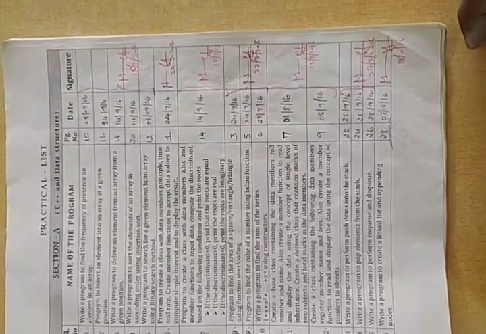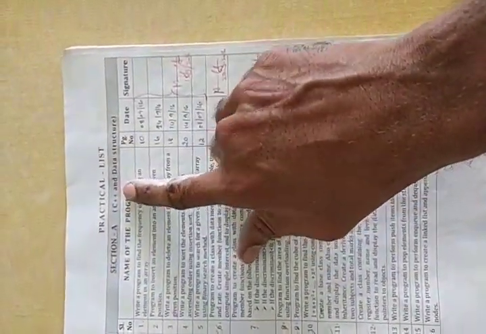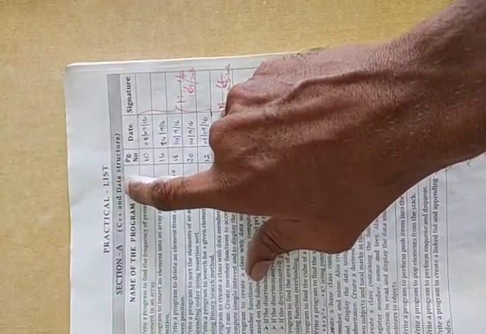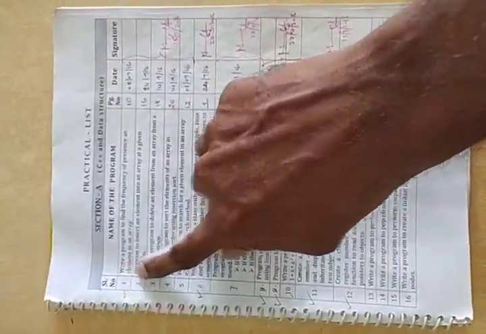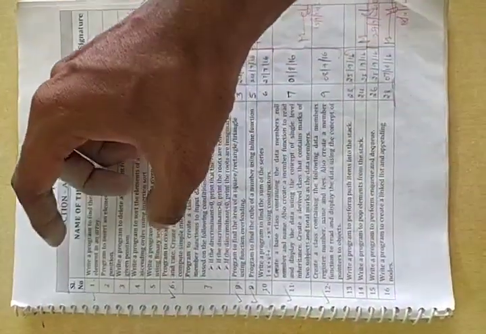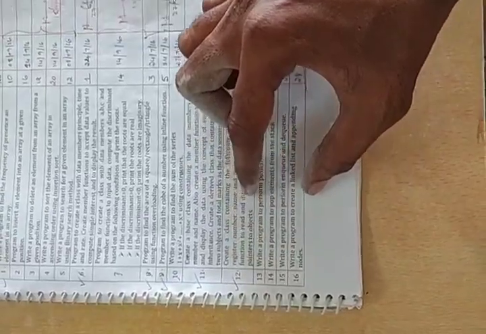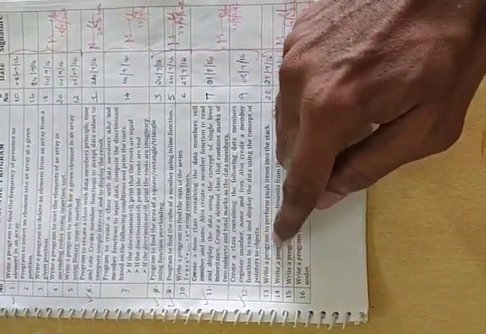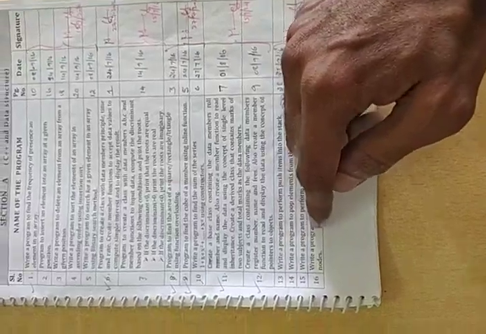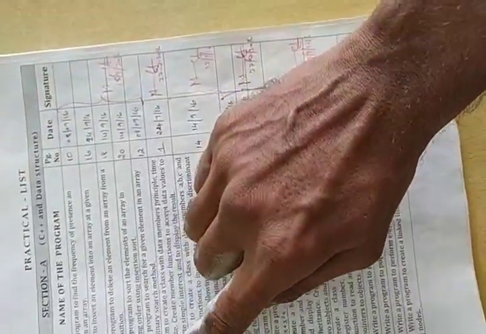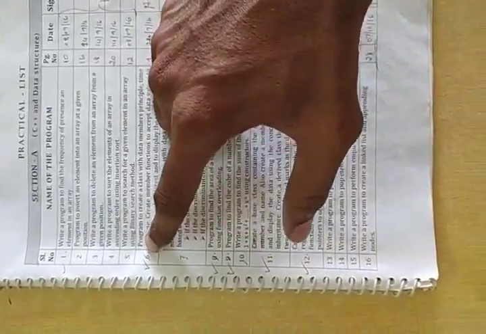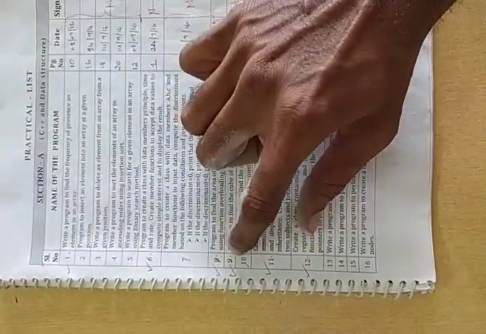So this is your section A, C++ programs, from the C++ unit and from the data structure chapter. Overall 16 are there. Starting 5 and the last 4 are from the data structure chapter. From the C++ unit it is from the 6th to 12th: 1, 2, 3, 4, 5, 6, 7. 7 are from the CPP unit. So overall 16 programs.